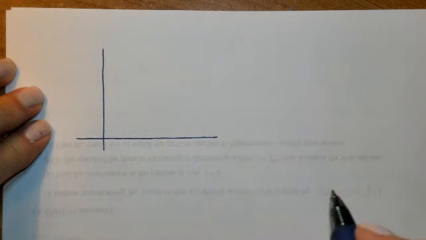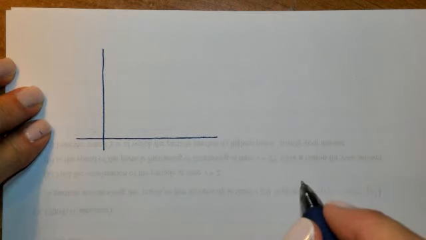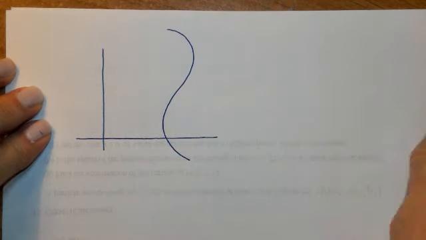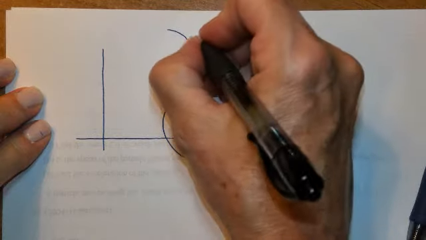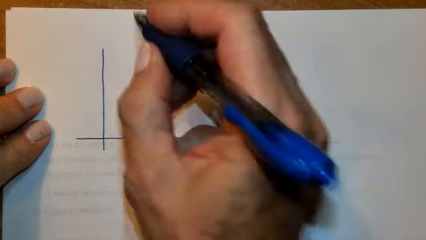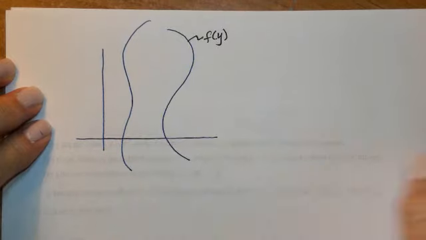Okay, let's look at another situation. What if our function was not a function of x? What if it was a function of y instead? In that case, our curve might look like that. So this might be f of y, okay? And this might be g of y.